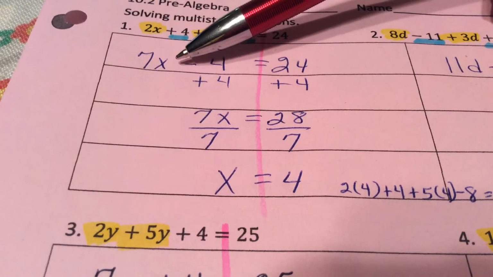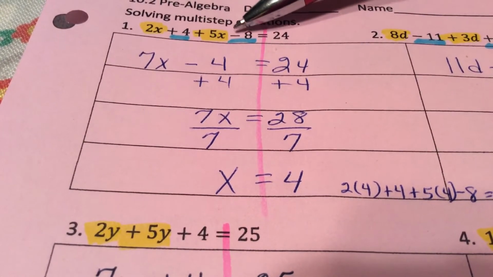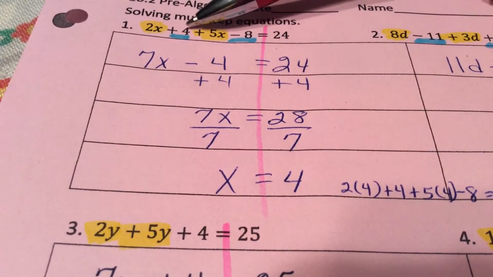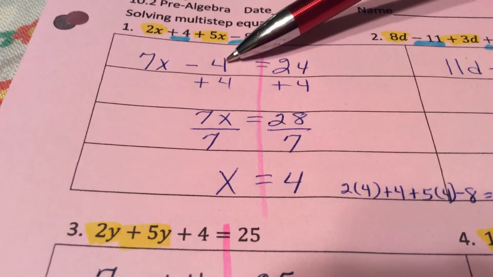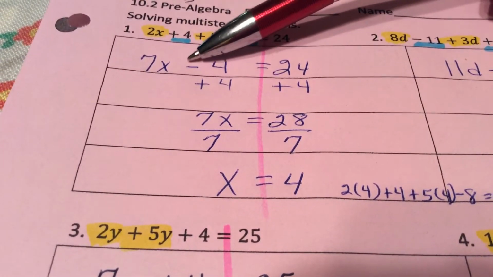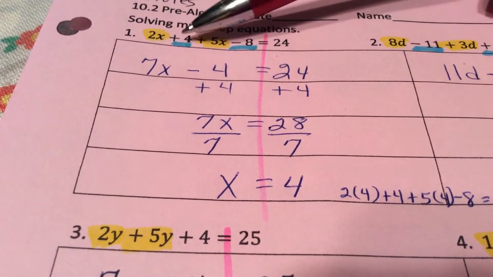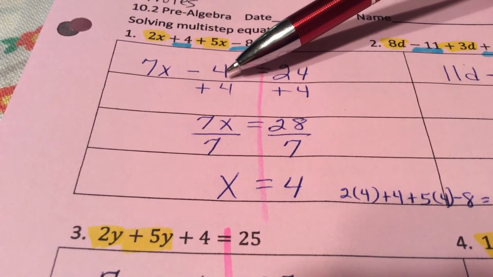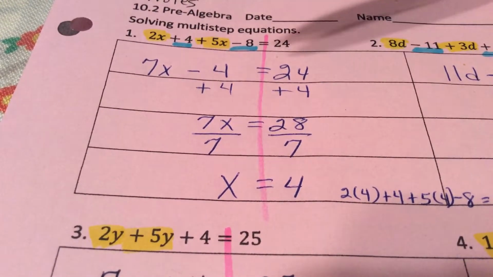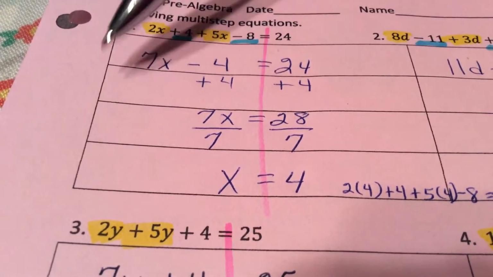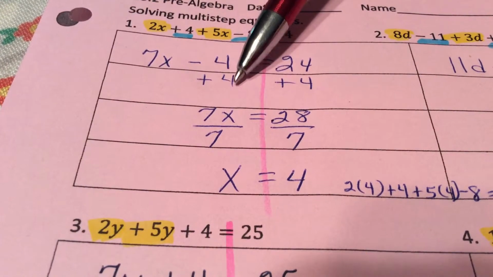We have 7x's. This says to take 4, and it tells us to minus 8. So take 4 minus 8, and we get a negative 4. Just one sign here. That is a negative 4. We will read it as 7x minus 4, but when we did this, we got a negative 4. These two are interchangeable here. Equals 24.